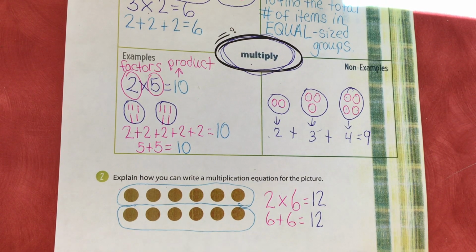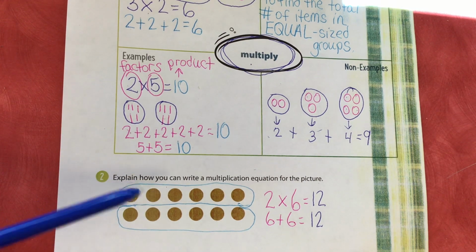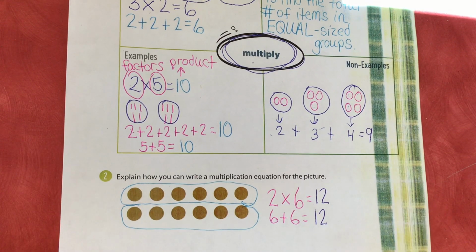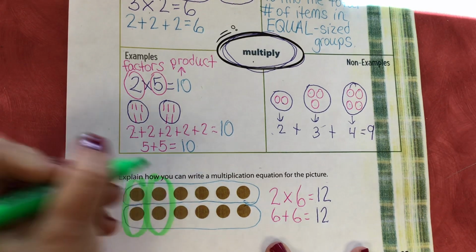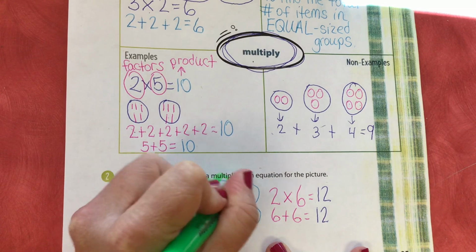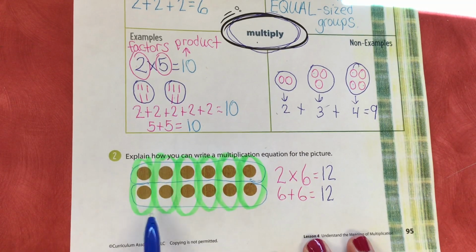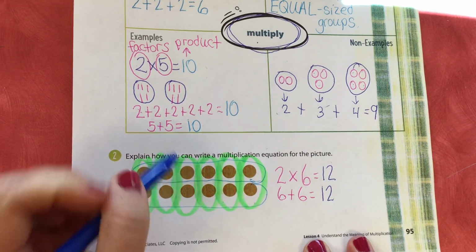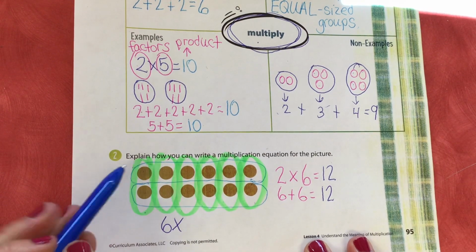There's a different way you can do it. We could also talk about columns. Remember, columns go up and down. What if I did this? 1, 2, 3, 4, 5, 6. How many groups do I have now? 6. I have 6 groups of how many? How many are in each group?